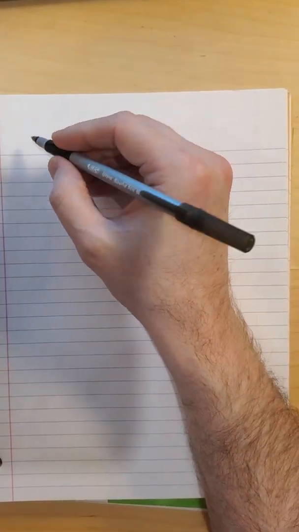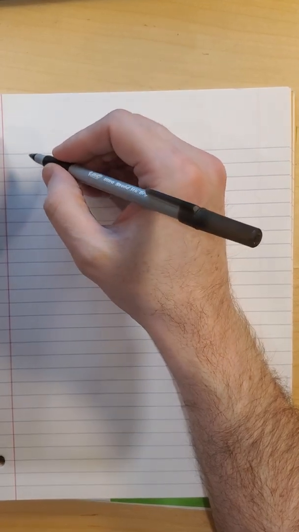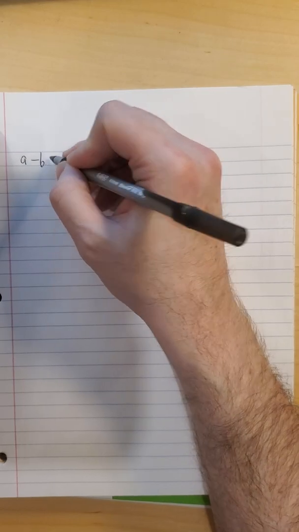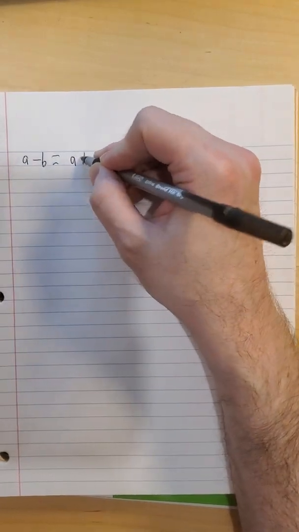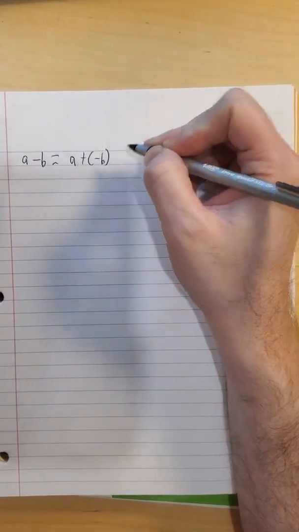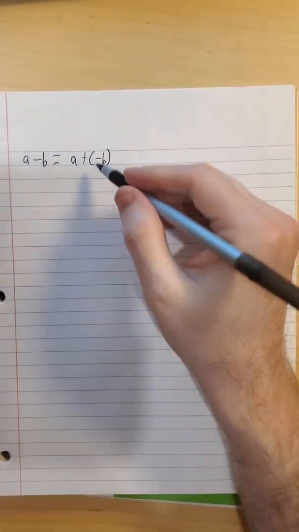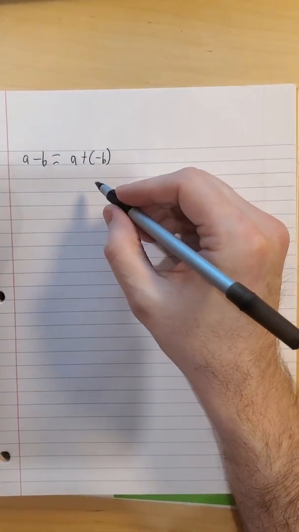Okay, so from previous courses, hopefully you also remember that there is a way to expand some of these properties to problems that involve subtraction or division. So a minus b, hopefully you recall from your Math 93, Math 95 days, or the equivalent somewhere else, is the same as a plus the opposite of b.